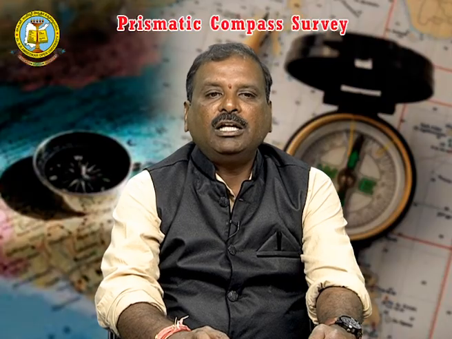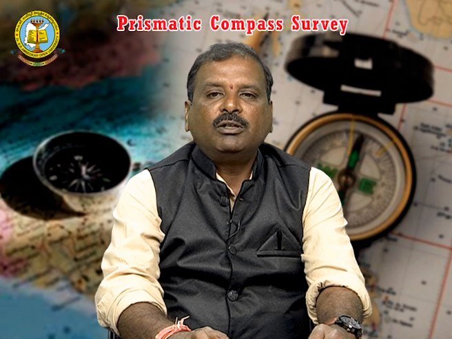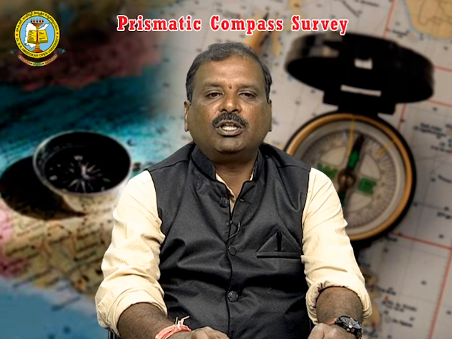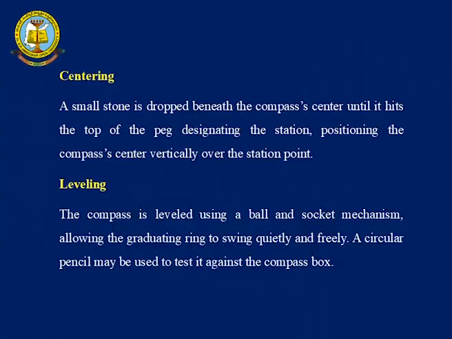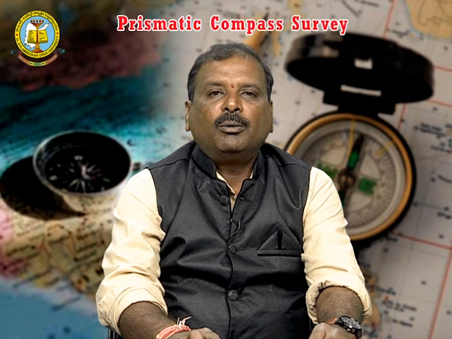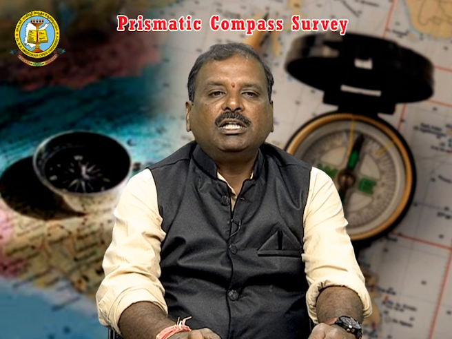Again, after centering, you have to do the leveling, because whatever prismatic compass you have fixed on the tripod should be level. The compass is leveled using a ball and socket mechanism, allowing the graduated ring to swing quietly and freely. A circular pencil may be used to test it against the compass box, or you can use a spirit level for this leveling. If the bubble comes to the center, it is in level mode. So, this is what is called centering and leveling.